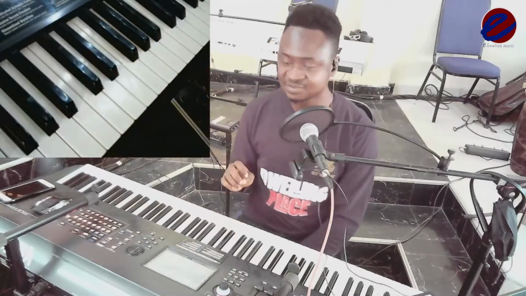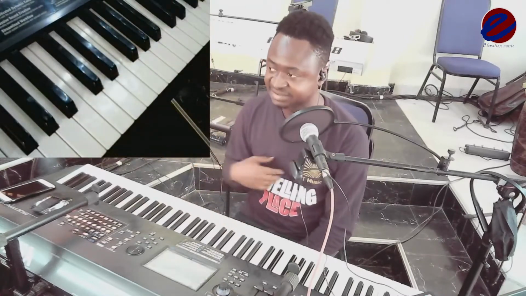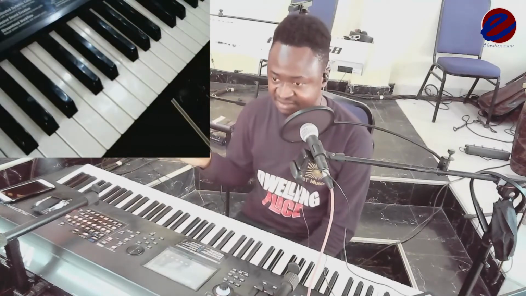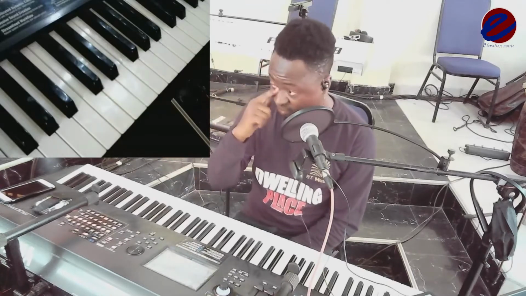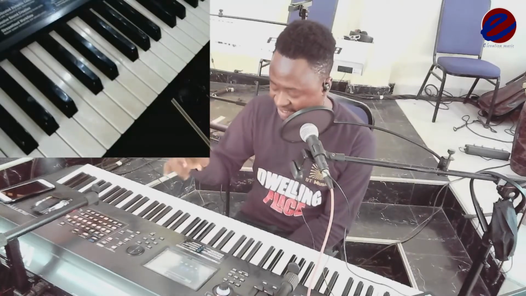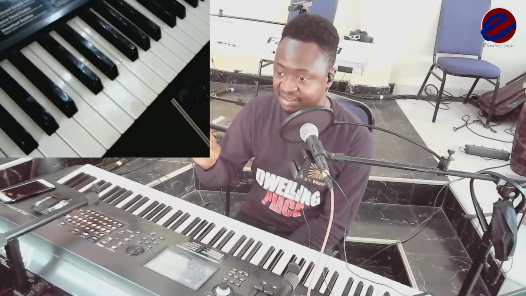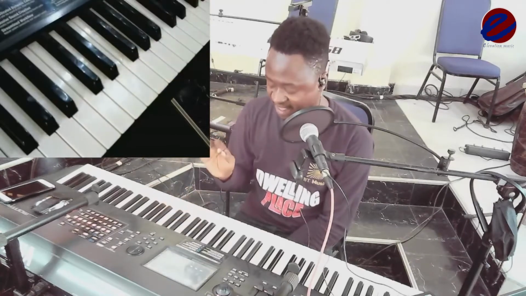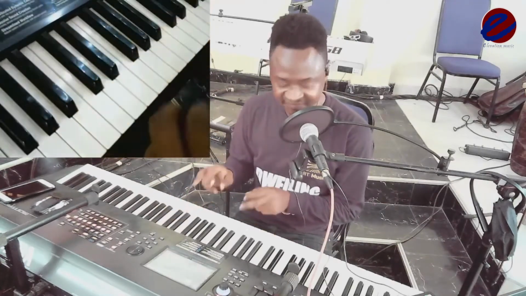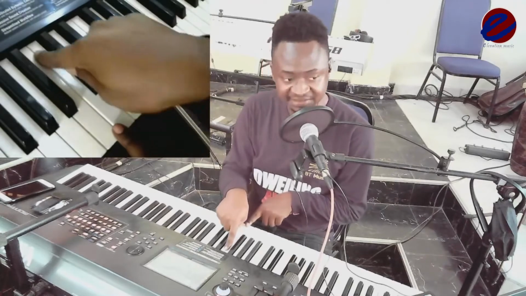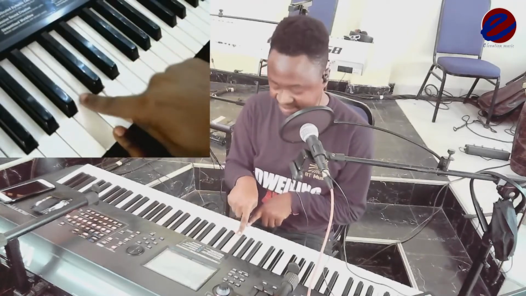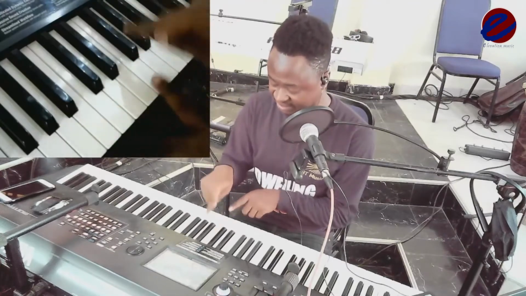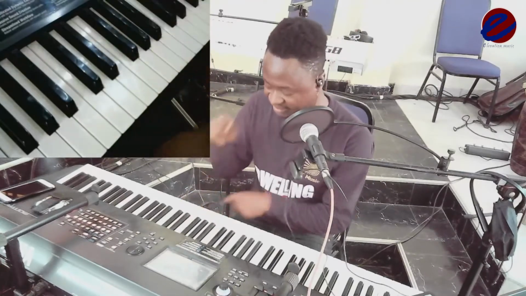Alright, now there's one last thing I have to mention. When you study music in advance, you are going to come across something we call enharmonic. Enharmonic keys is just a key with two names, or two or more names. Now, let's take note of something. You see, some of the keys do not have black keys within them. These are natural semitone keys.